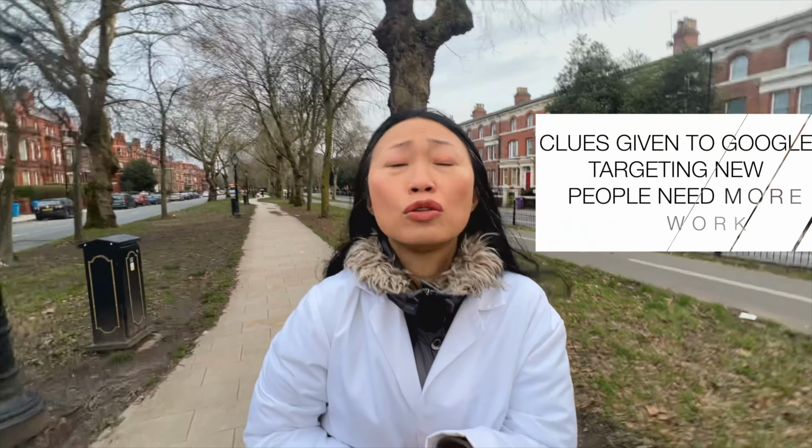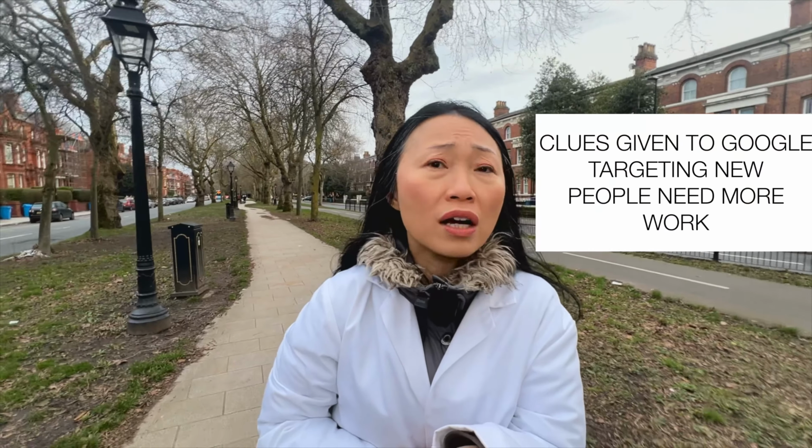And here's the decision rule I would use. If I were you, if the remarketing demand gen campaign performs well, but the new people one is weak, then the issue usually isn't that demand gen doesn't work. It's that your prospecting signals, or the clues you're giving to Google, need more work, or maybe your creatives need more work. But if both the remarketing campaign and the campaign targeting new customer types are not working, then it's most likely your landing page problem, your offer problem. That's something you need to work to improve on.